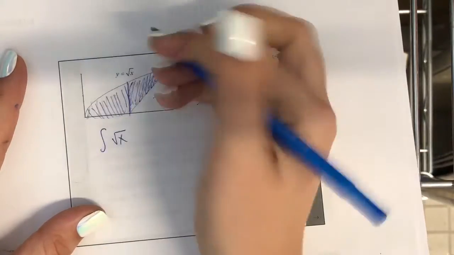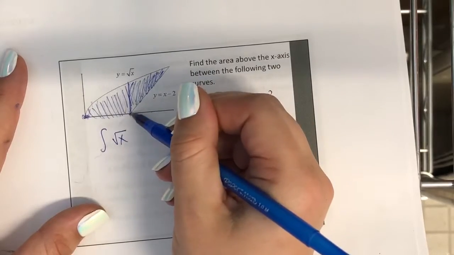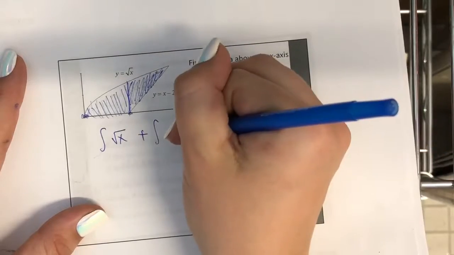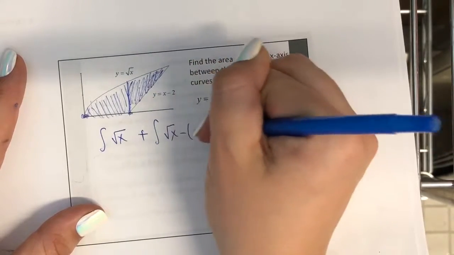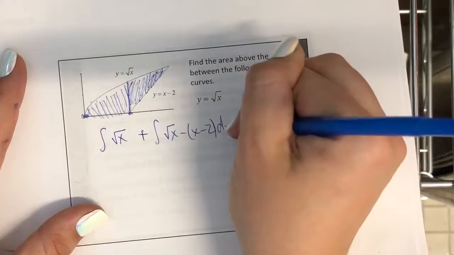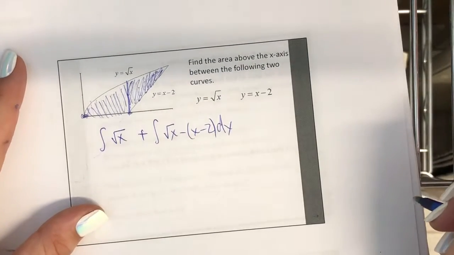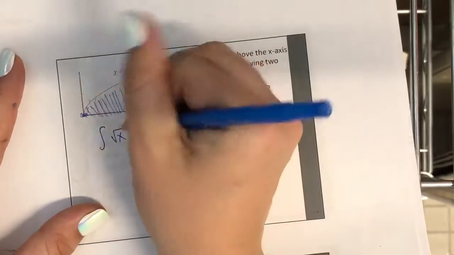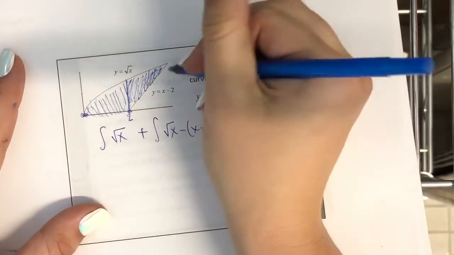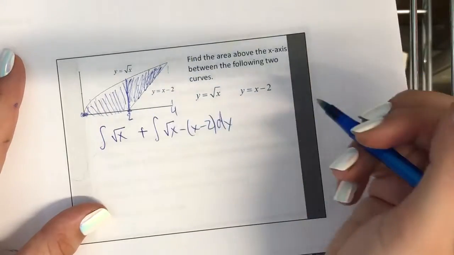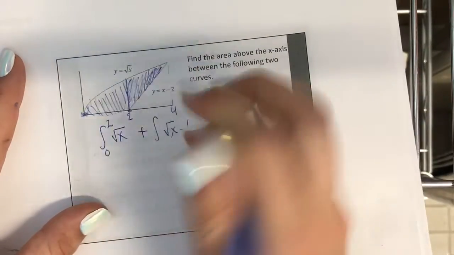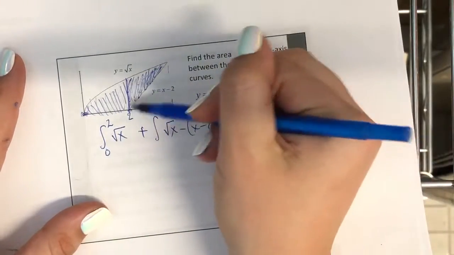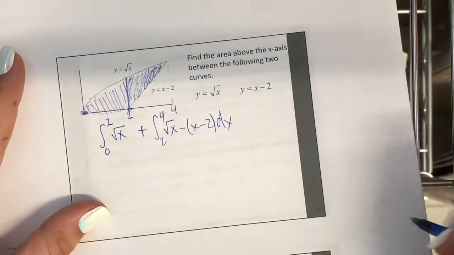I'm going to integrate the square root of x from there to there. And then I'm going to sum to it this area, which will be the square root of x minus 2. So if this is x minus 2, this is going to be a 2, and then this is going to be a 4. So this integral will go from 0 to 2. You see that? 0 to 2. And then this integral is going to go from 2 to 4.